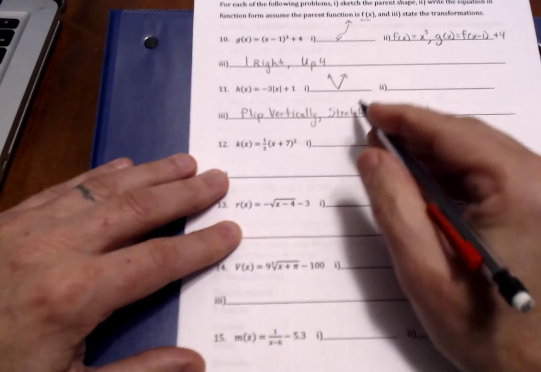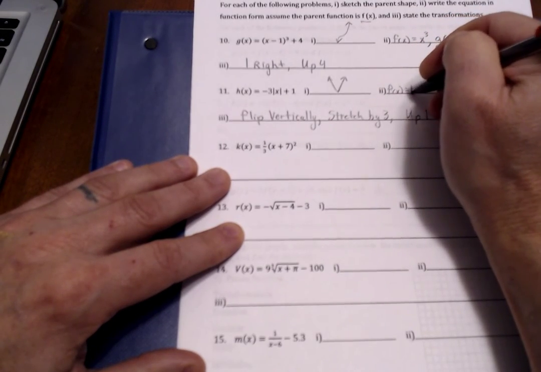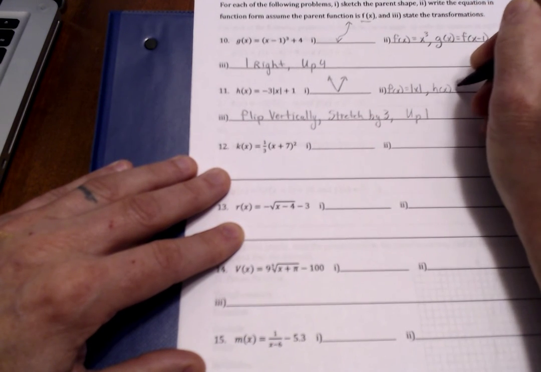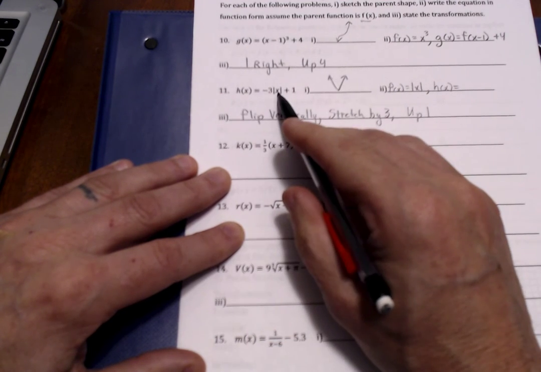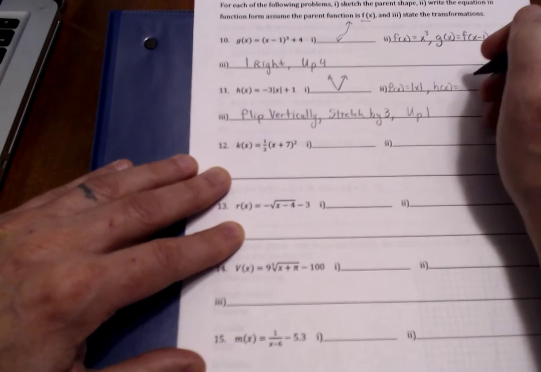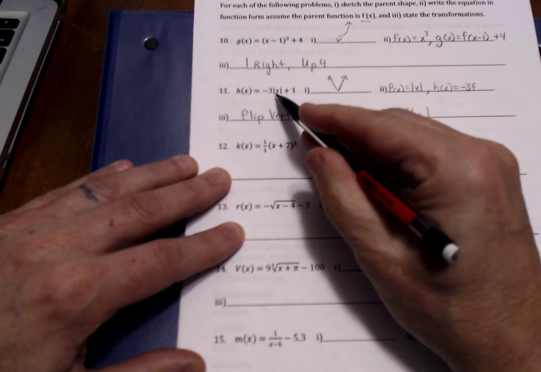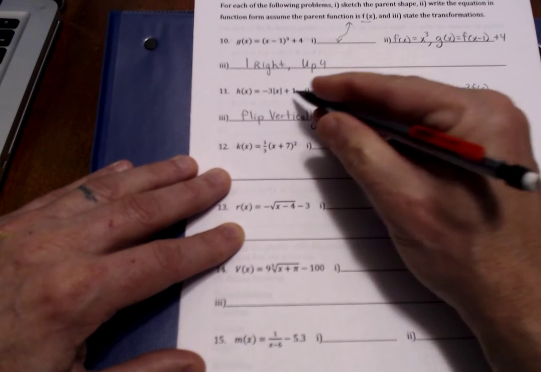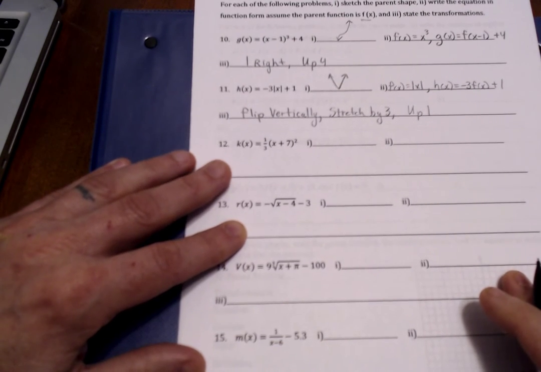Now I'm going to rewrite this. The parent function would be f of x equals absolute value of x. That means that h of x would have to equal, well, let's see, it's going to be in terms of f, no longer absolute value. Well, what's happening to the absolute value? It's being multiplied by -3. So there's -3 times f. Nothing's been added or subtracted on the inside. So there's nothing inside of the function, but then we're adding 1 to the outside of it. It's just translating forms.